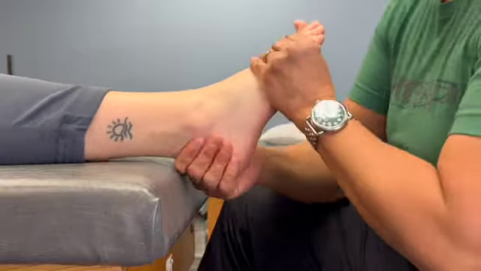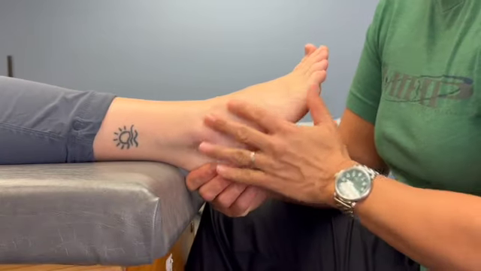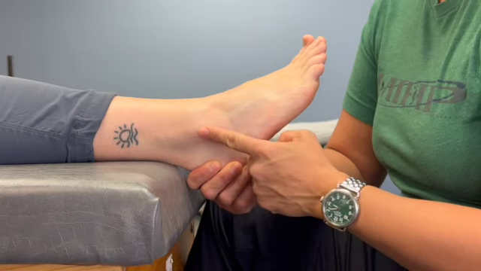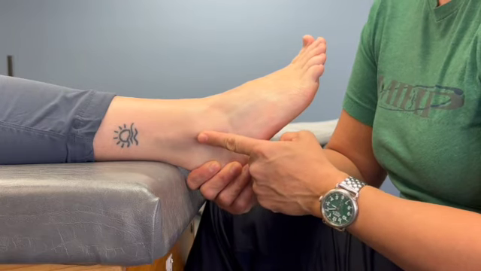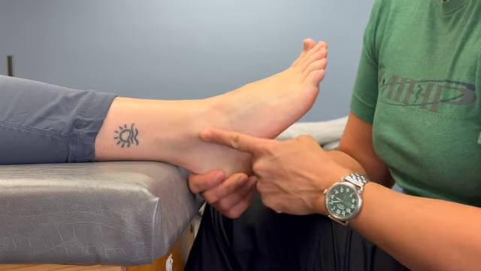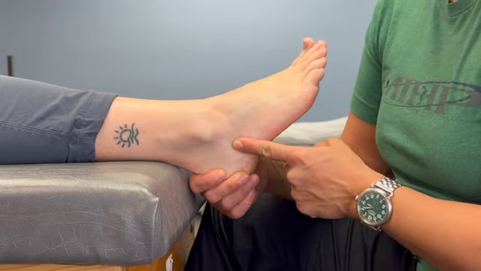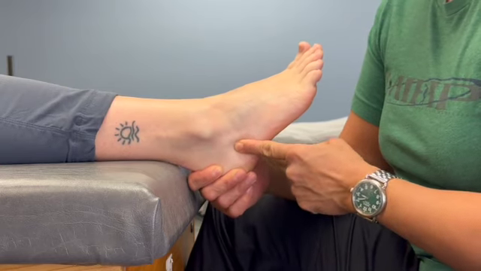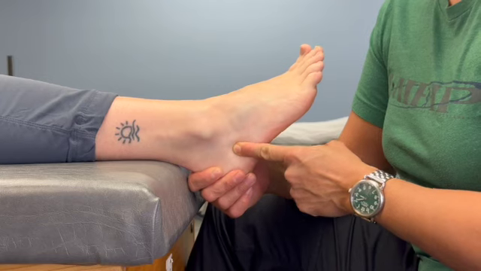Let's look at the bony landmarks, ligaments, and tendons on the lateral foot and ankle. The easiest place to start is the most obvious bony landmark, the lateral malleolus, which is made up of the distal fibula. If you find the lateral malleolus and then fall all the way down to the lateral border of the foot, you are now sitting on the calcaneus, or the heel bone.